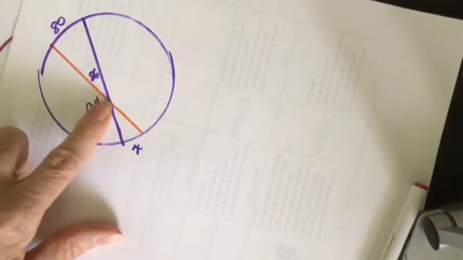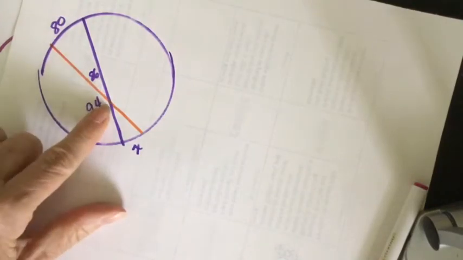So I have this theorem called the angles inside the circle theorem, because there it is, it's inside. If two chords intersect right there inside of a circle, then the measure of each angle is half the sum of the measures of the arcs.